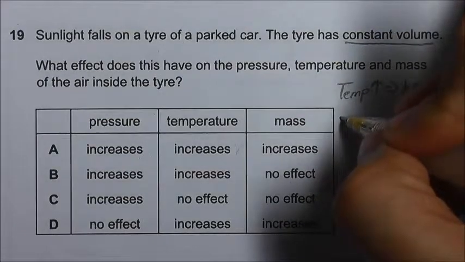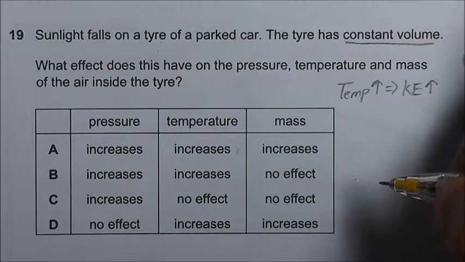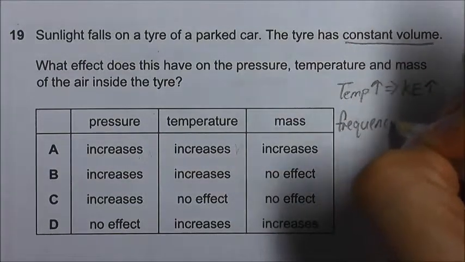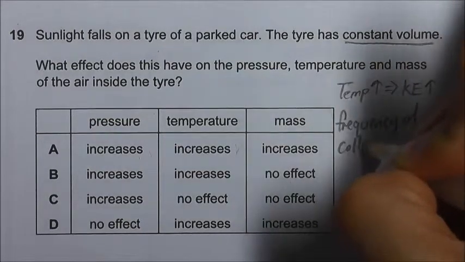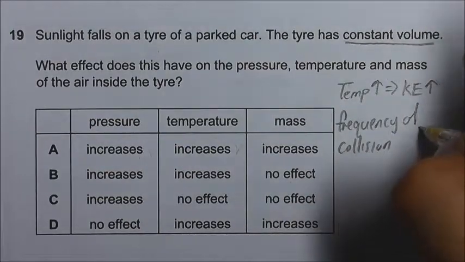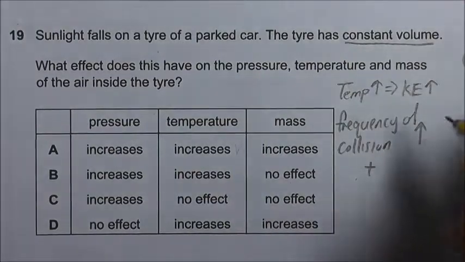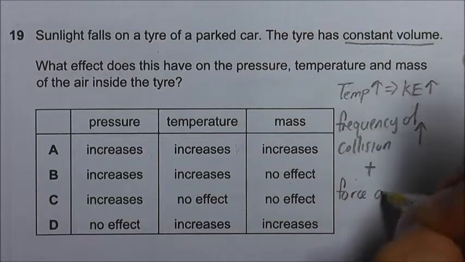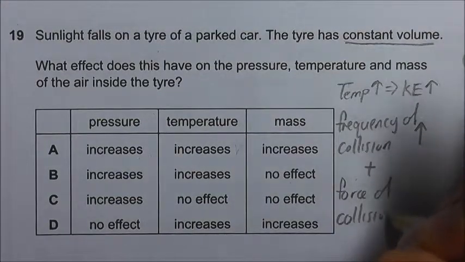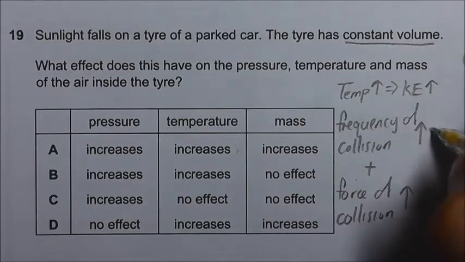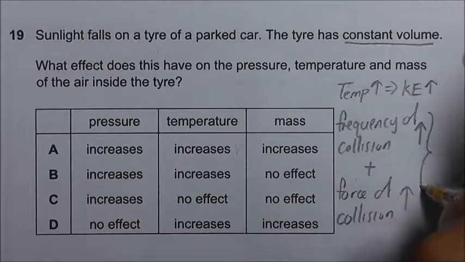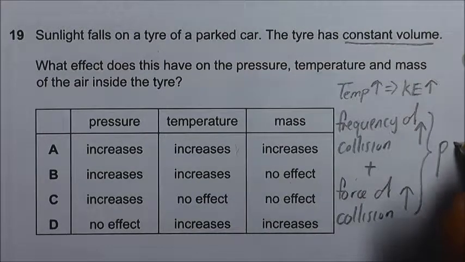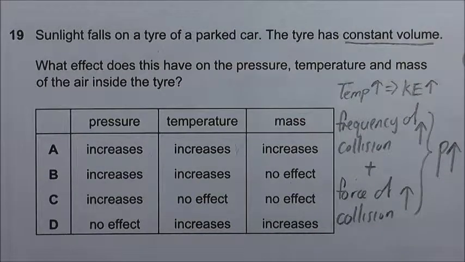That means they will hit the wall of the tire more frequently, which will cause the frequency of collision to increase. And also, because they are moving faster, the force of collision will increase as well. The increase in the frequency of collision and the force of collision will cause the overall pressure to increase in the tire.